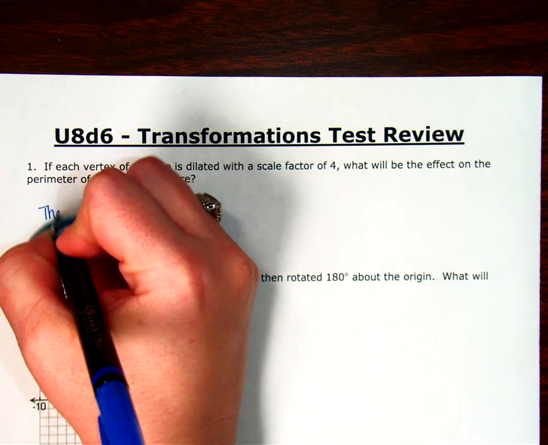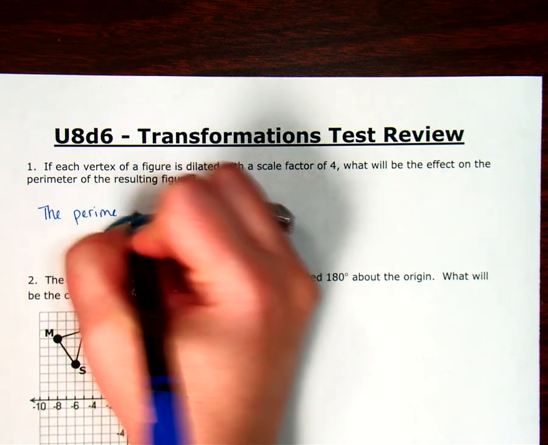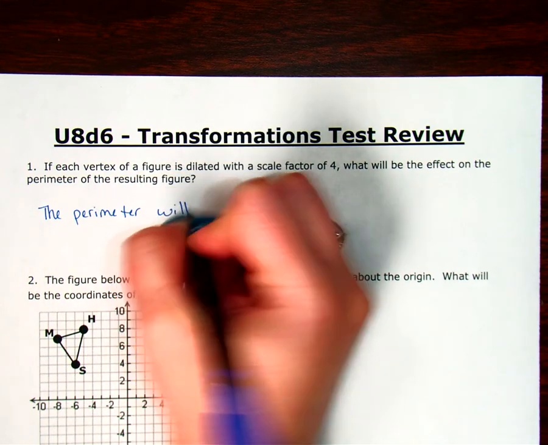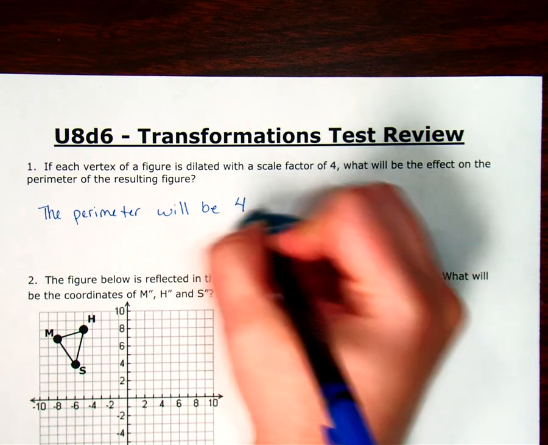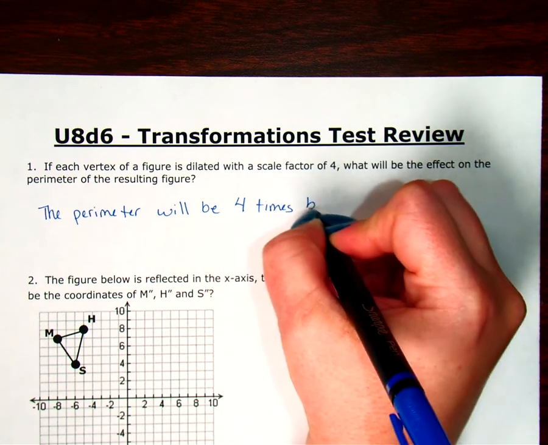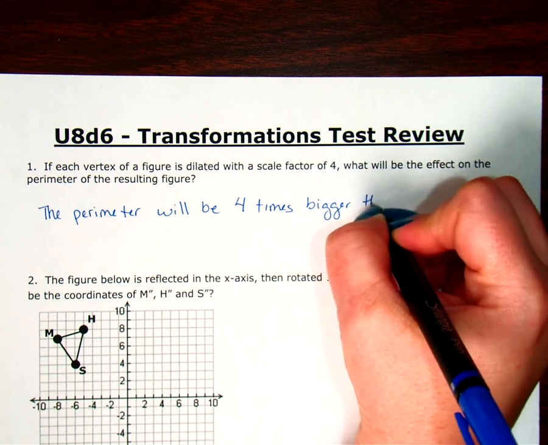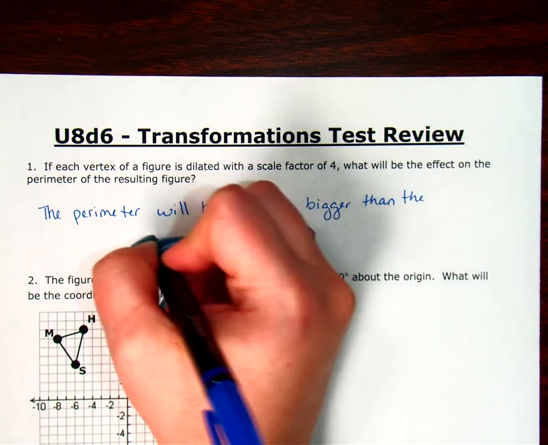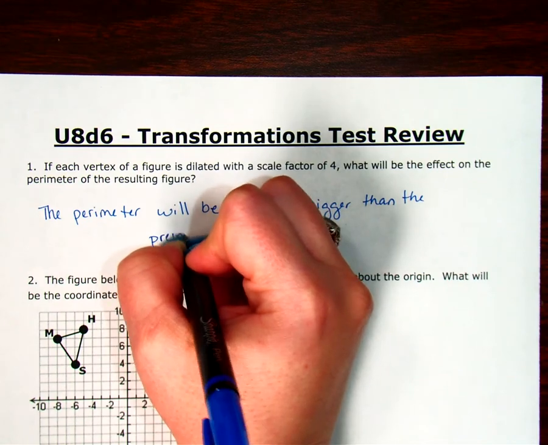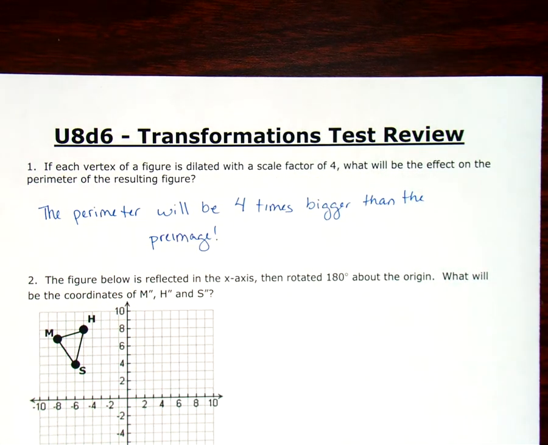So the perimeter will be 4 times bigger than the pre-image. Okay, nice and simple. If my scale factor was a half, my perimeter would be half the size of the pre-image. If my scale factor was 8, then my perimeter would be 8 times bigger than the pre-image. Okay, so kind of nice about perimeter and scale factor.